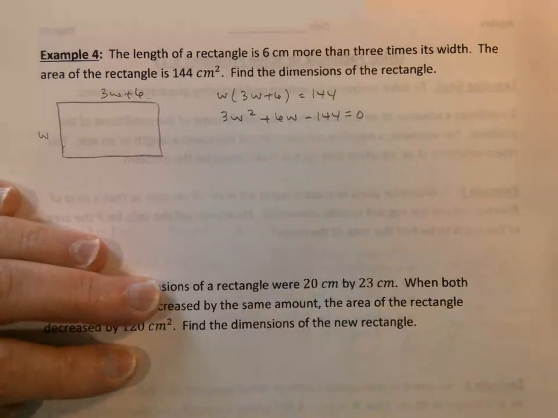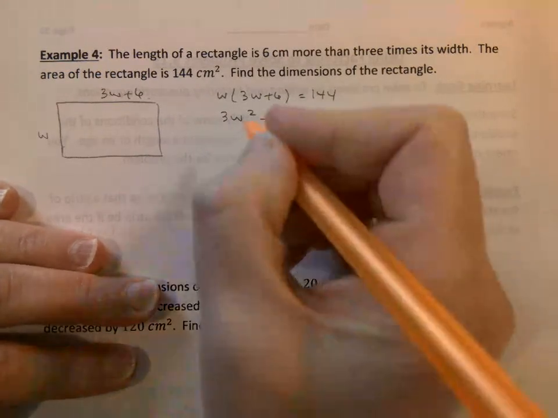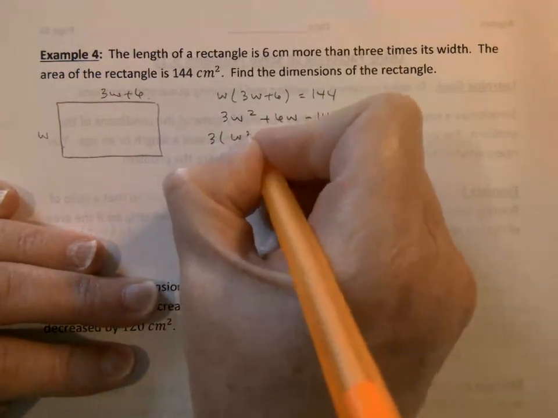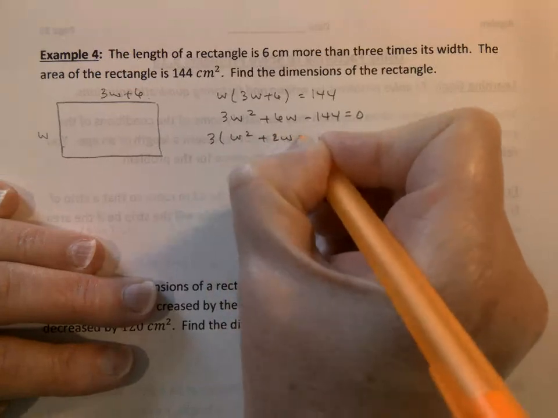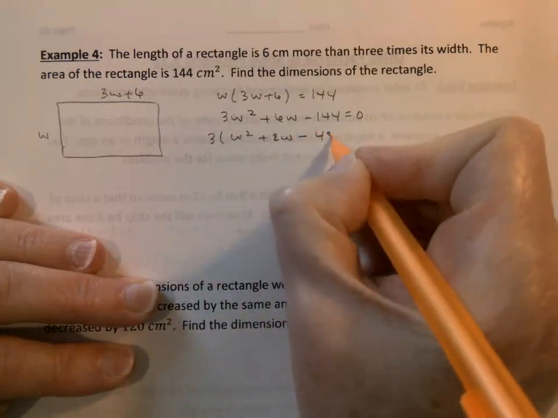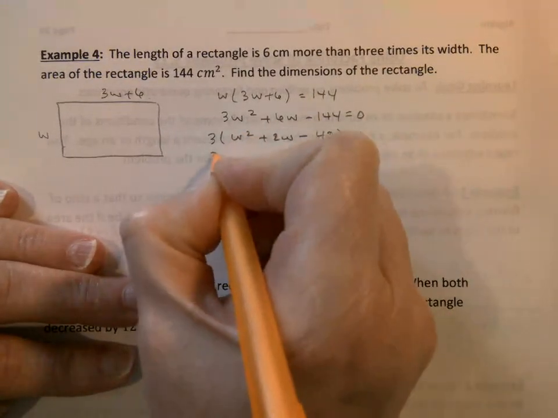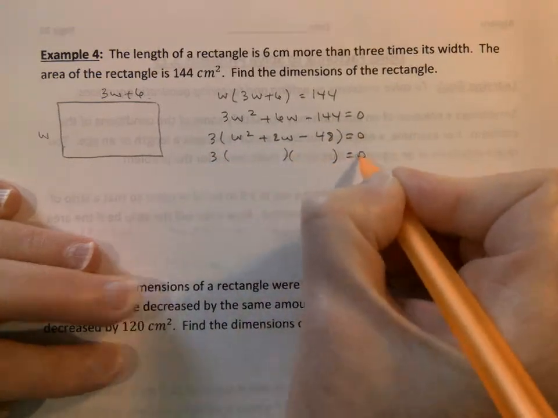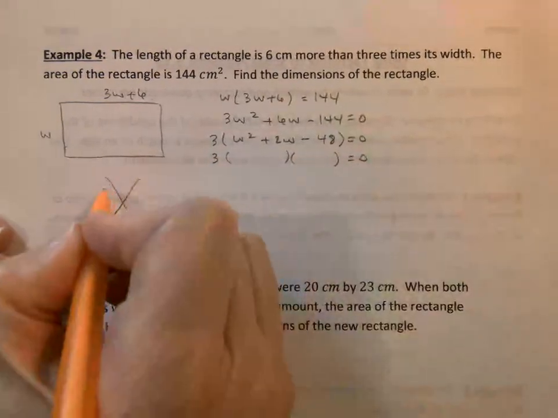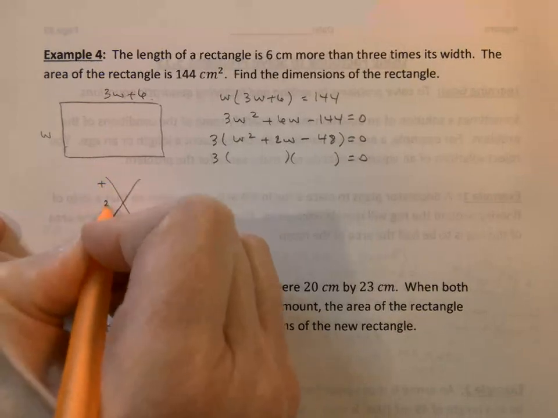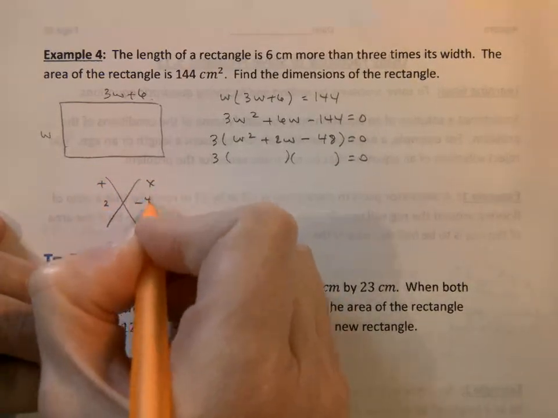Let's see, is 144 divisible by 3? Yes, it is. I'm going to factor out that 3. W squared plus 2W minus 48 equals 0. So now I can factor this. I'm looking for two numbers that I can add to get 2, that I can multiply to get negative 48.